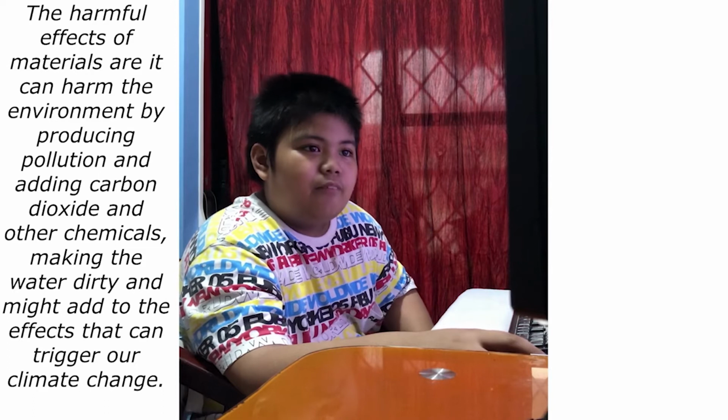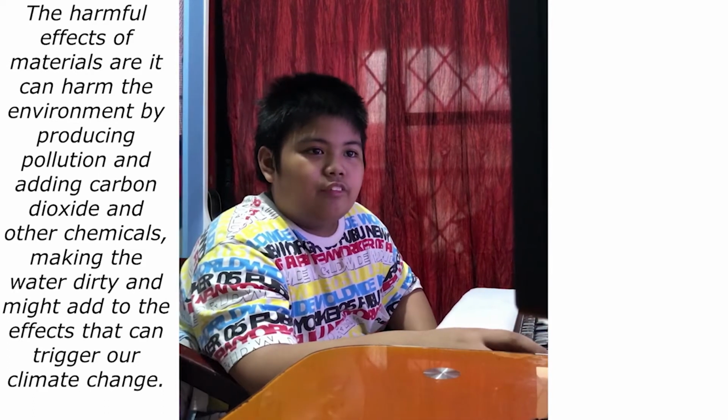The harmful effects of materials are it can harm the environment by producing pollution and adding carbon dioxide and other chemicals, making the water dirty and might add to the effects that can trigger our climate change.